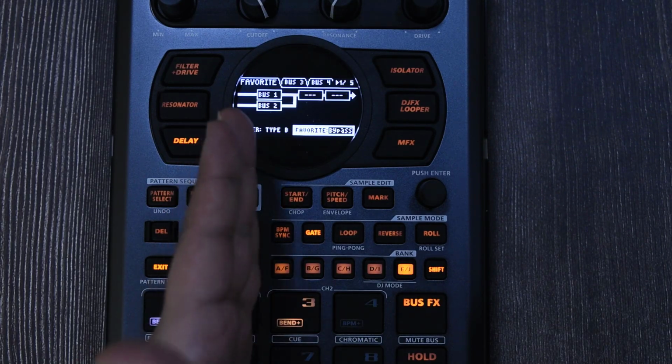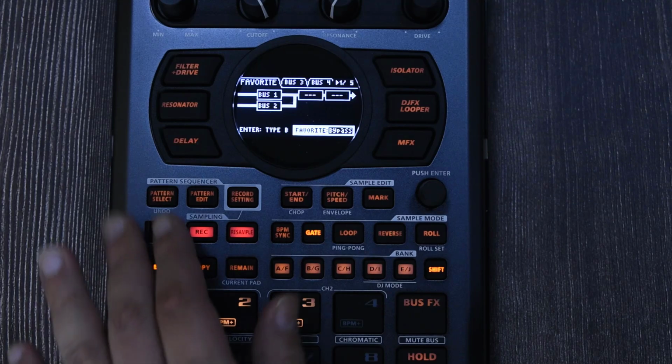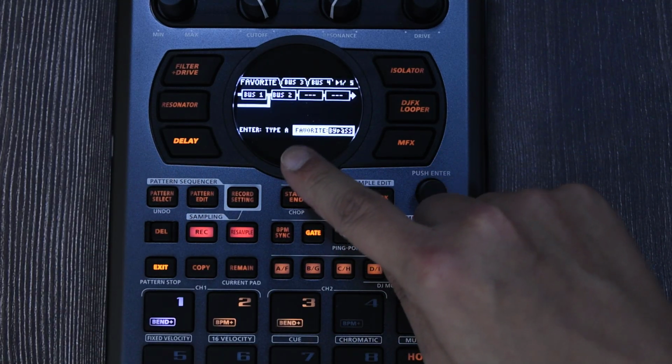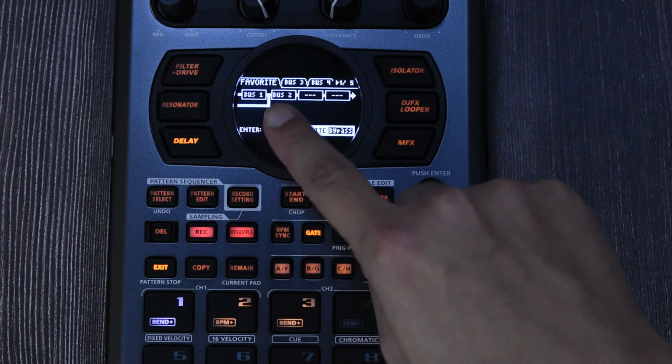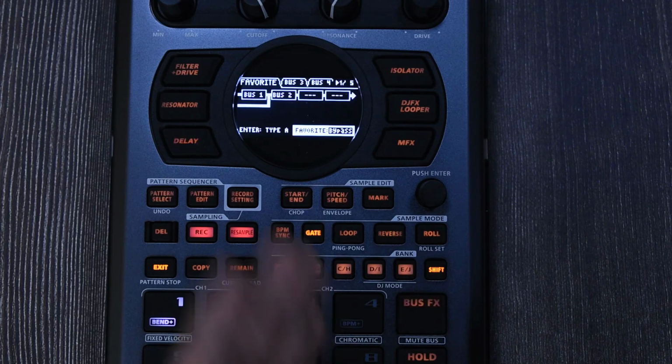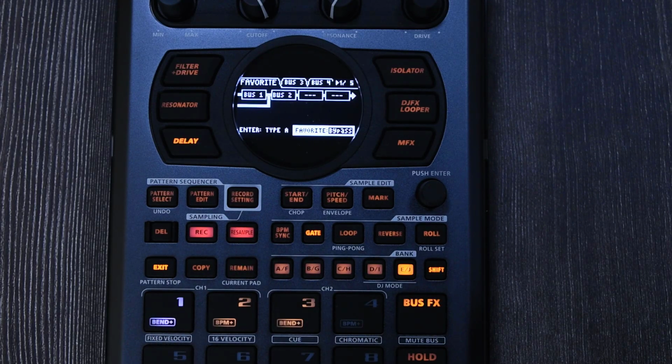Now, if you have your first channel and you send it to whatever, this is default, because by default, it's going to be the type A. From factory, bus number 1 is going to feed into bus number 2. This means that if you are using bus 1 and 2 and you add something to the 1, it's going to feed back, or just go through bus number 2. So depending on what you want to do, this maybe is what you want.